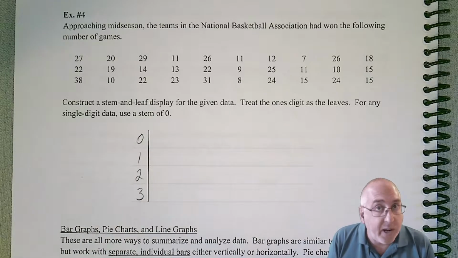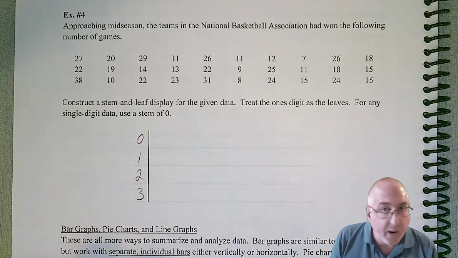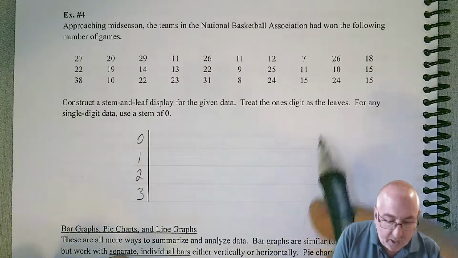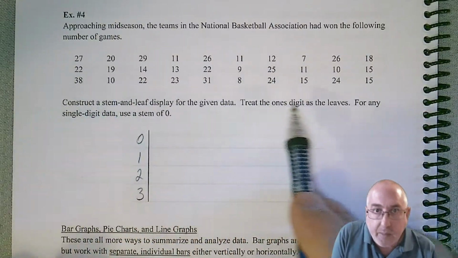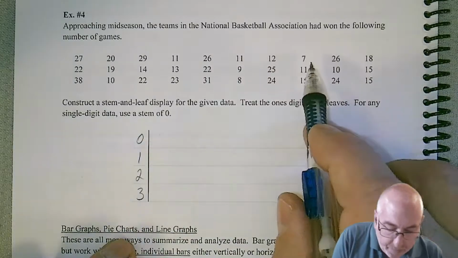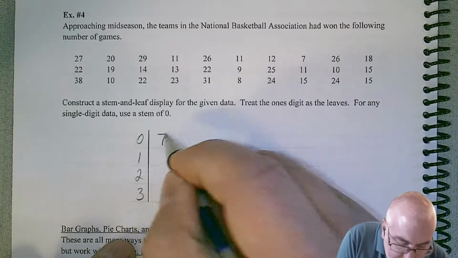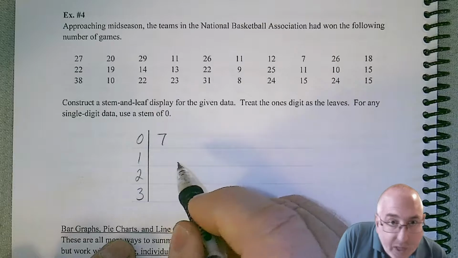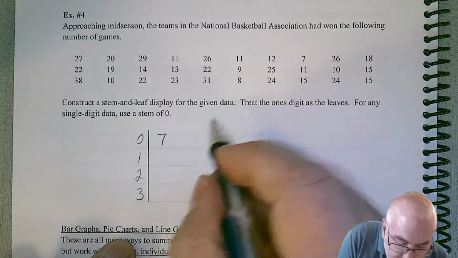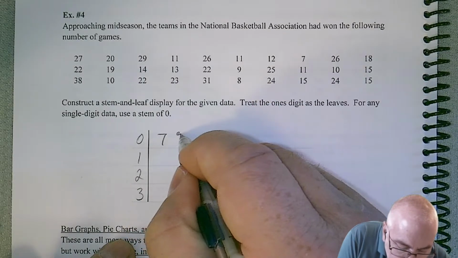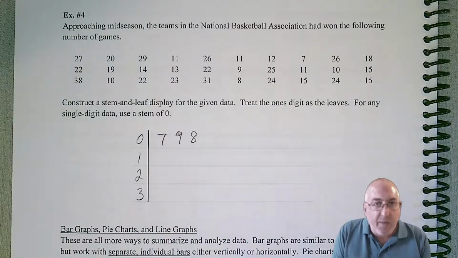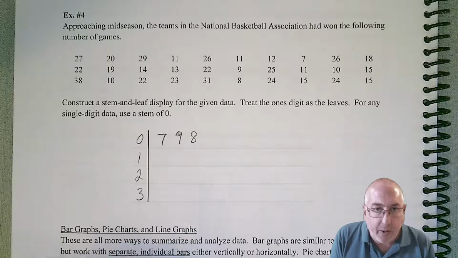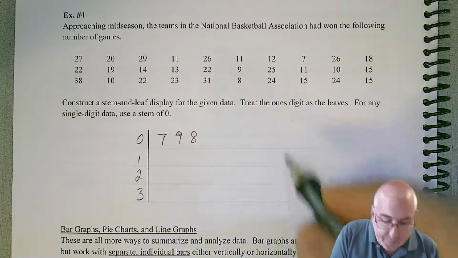It doesn't hurt to write it in numerical order, but if you write them as you see them, that's fine too. So in this case, you could say 7, and you don't need to separate them with anything. You just put a little bit of a space, and then we got the 9, and then we got the 8. And that's it. So those are done.